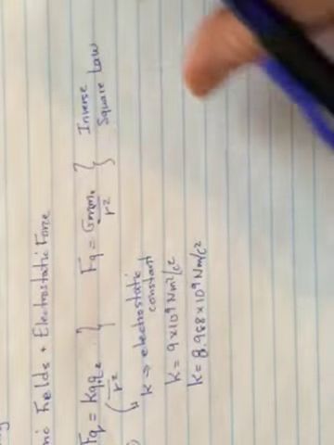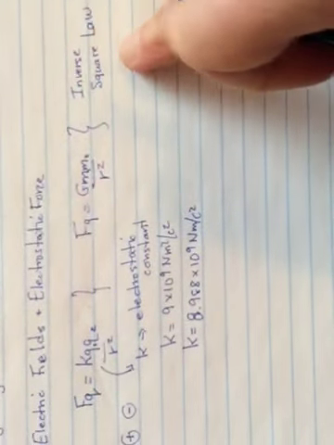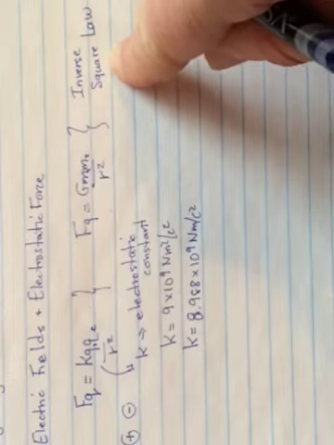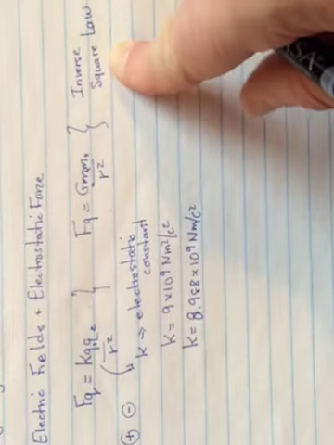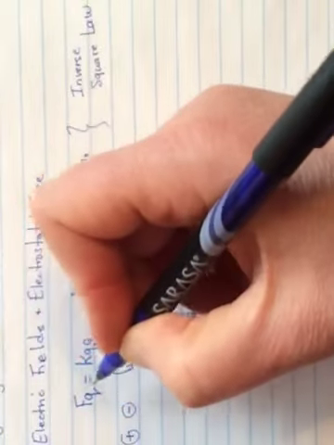Lots of things obey what's known as the inverse square law. So if you were working on something, trying to figure out how things are related, and you see this relationship, get excited, because it probably means you're right, because so many things in our world obey the inverse square law. Okay, so this is the equation for electrostatic force.